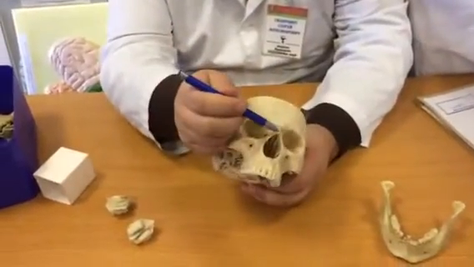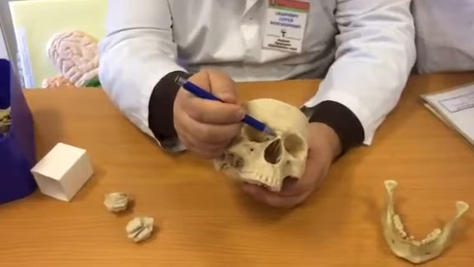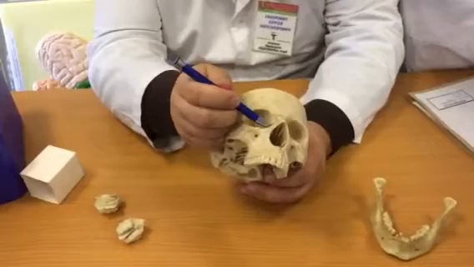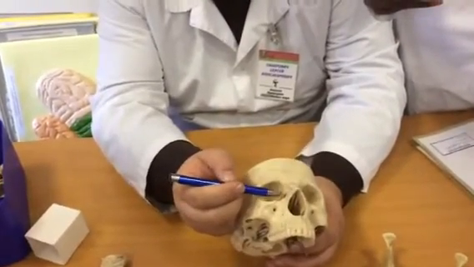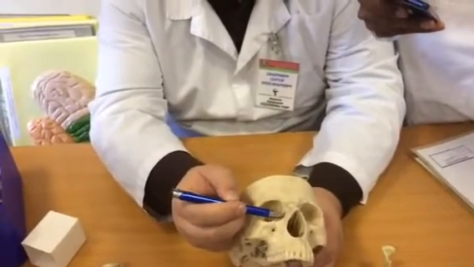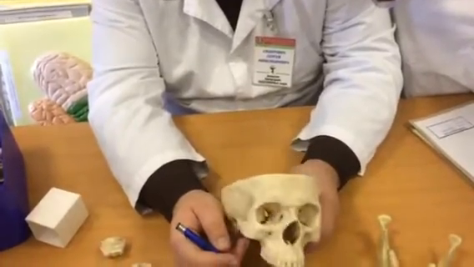Here it is only name of os nasale, nasal bone. Only name, os nasale, that is all. Next bone, here it is lacrimal bone, os lacrimale, and here it is necessary to know crest, crista lacrimalis, and in front of them sulcus lacrimalis.